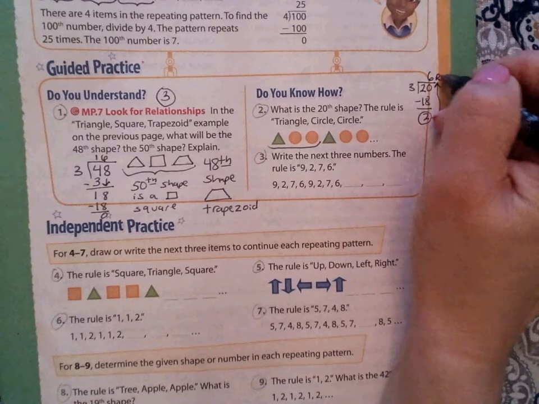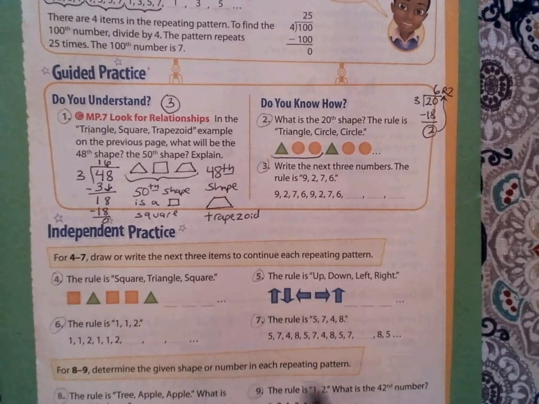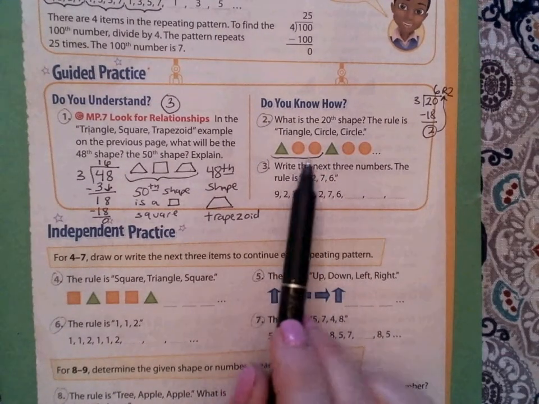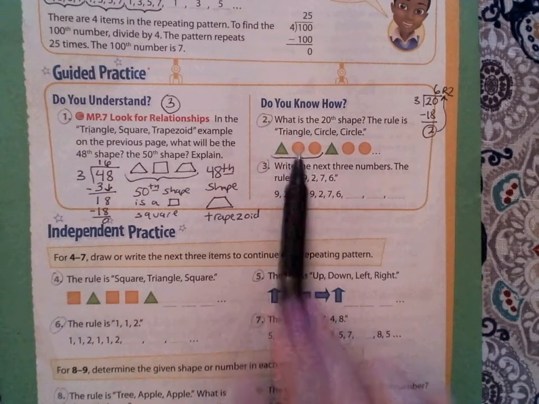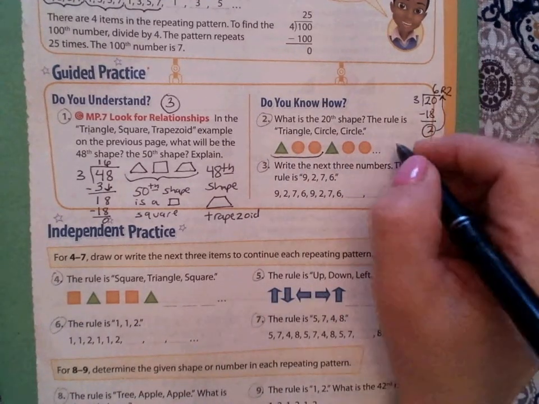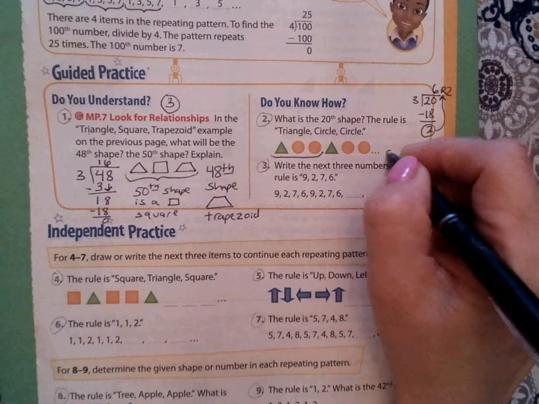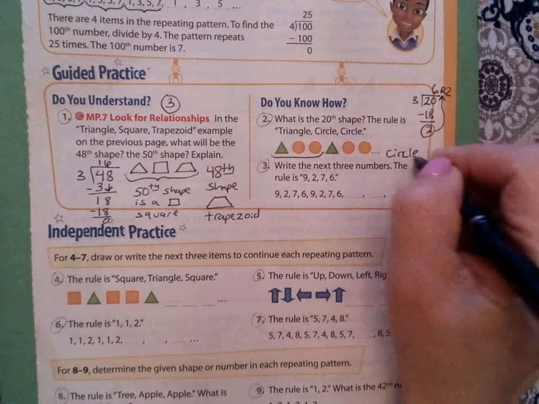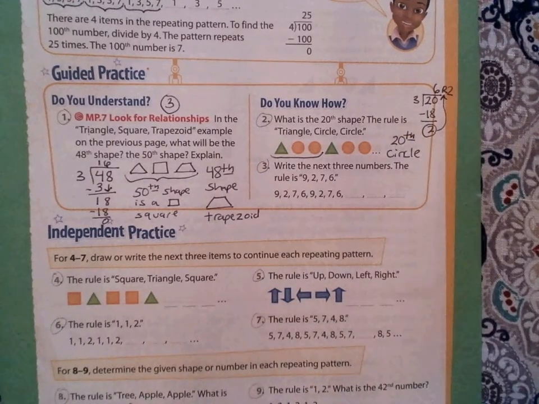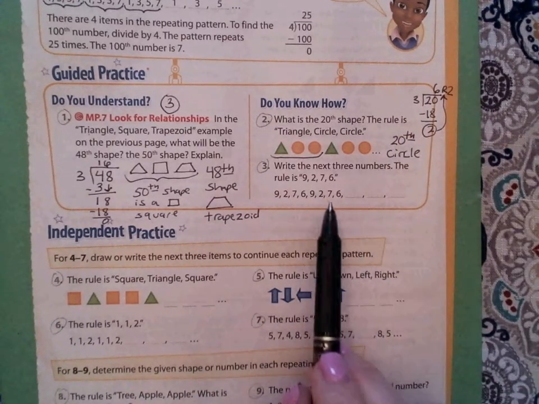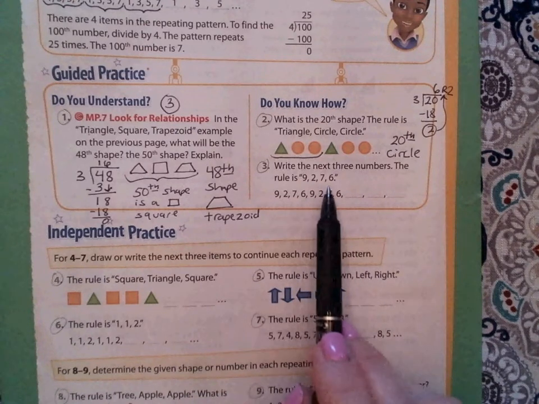So my remainder here is 2. So if I repeated this pattern 6 times, then I would have to go 2 more, 1, 2, and I would be at a circle. So the 20th shape would be a circle.